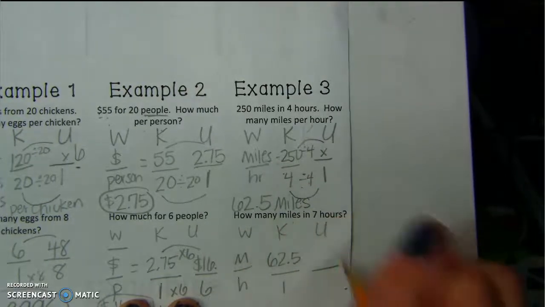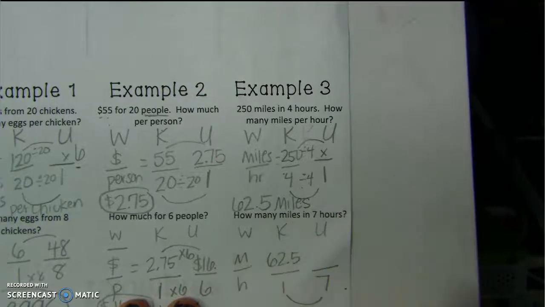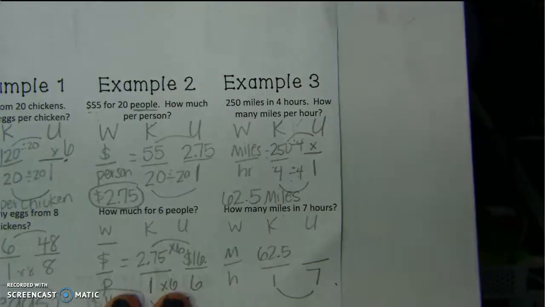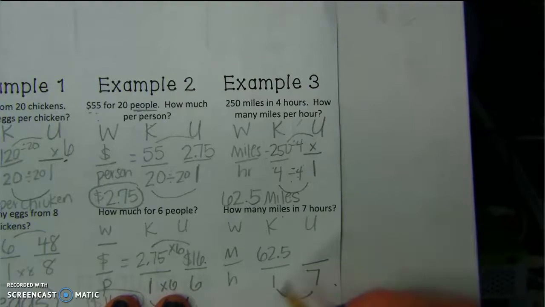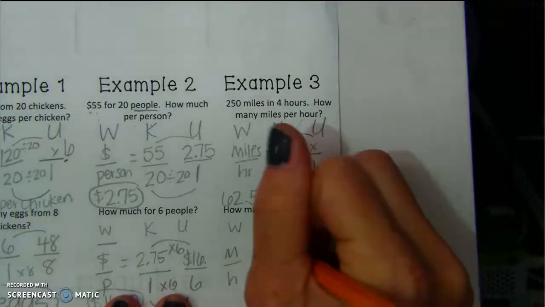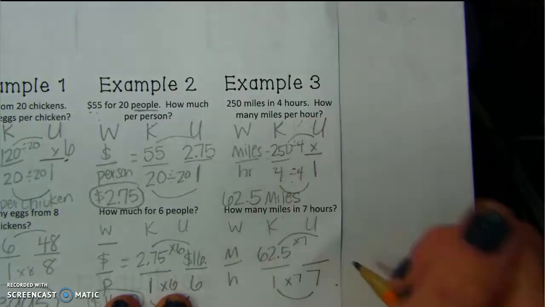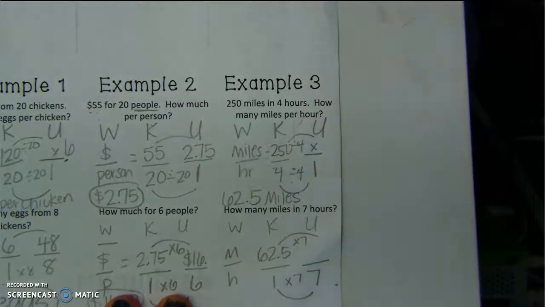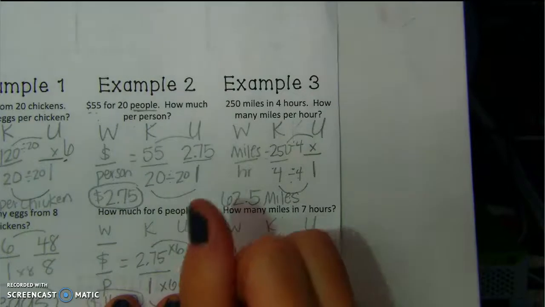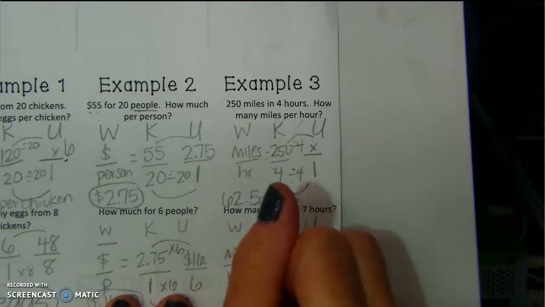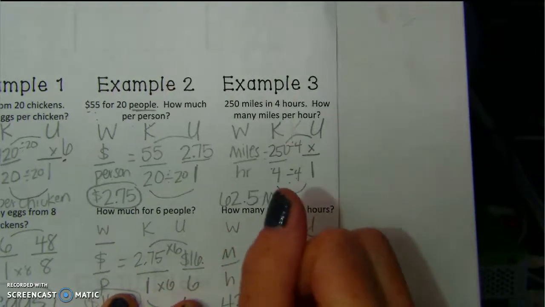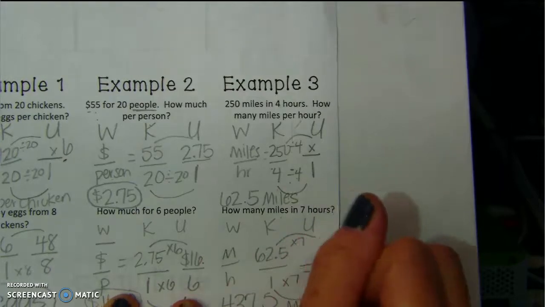So I'm trying to decide how many miles am I going to go in 7 hours. So what am I doing to get from 1 to 7? I'm multiplying by 7. Very good. So I'm going to do the same thing to the top. What is 62.5 times 7? How many miles did she go? Very good. 437.5 miles.